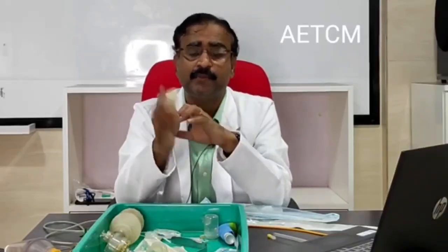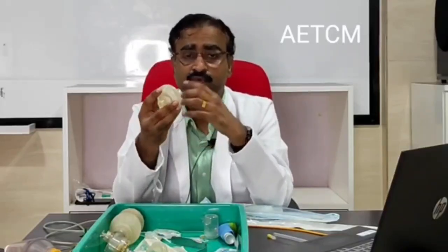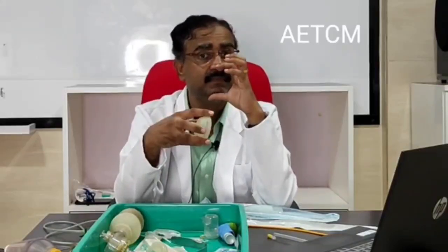Now how do you choose an appropriate size mask? An appropriate size mask would cover the lower part of the nose and upper part of the chin. It should seal completely in such a way that there is no leak of oxygen or air from the sides of the mask.